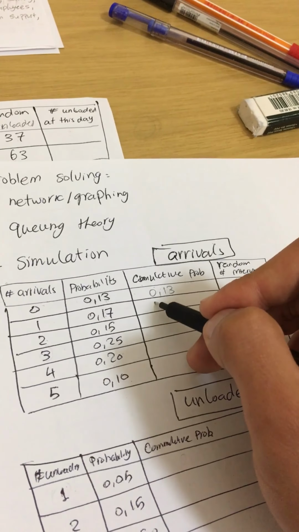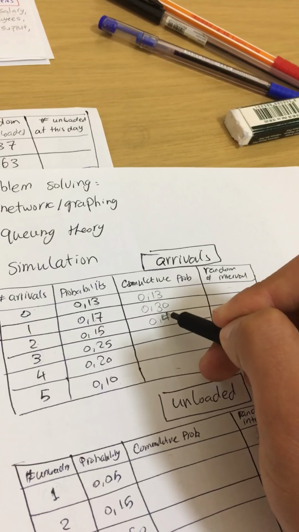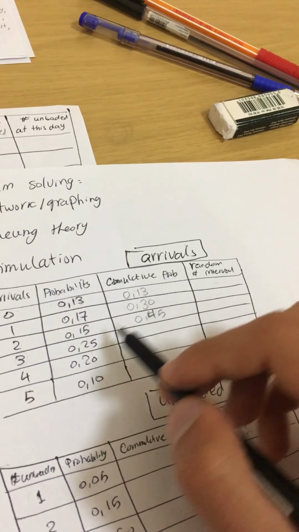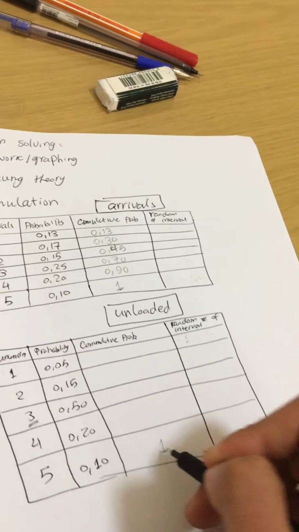And the third day will have this plus that one, it's 0.45. The next will have this plus that one, it's 0.70. And that's 0.90, and that's 1. So we have to end with 1, okay? Here also we have to end with 1.